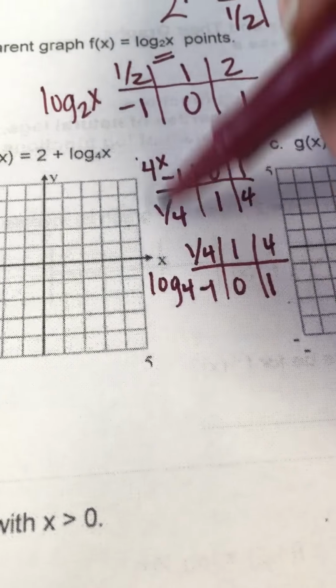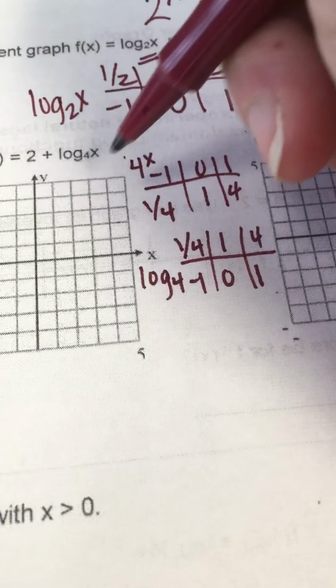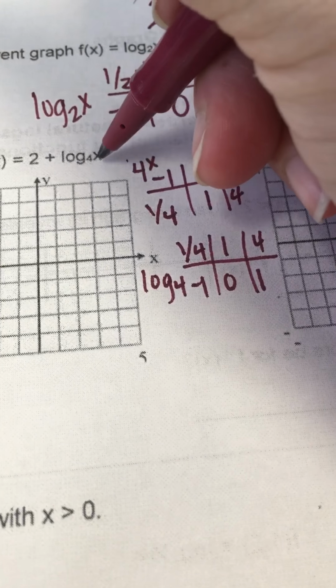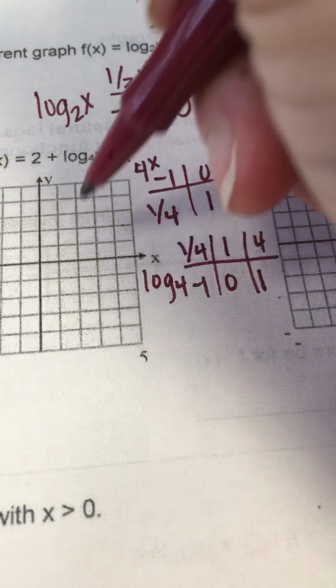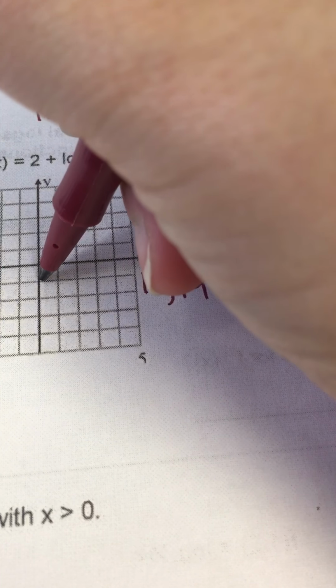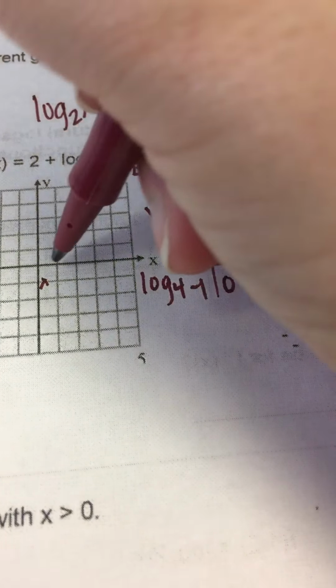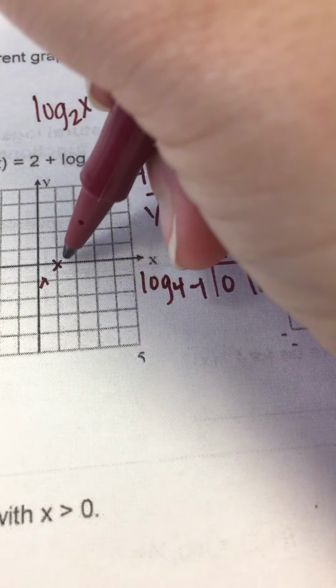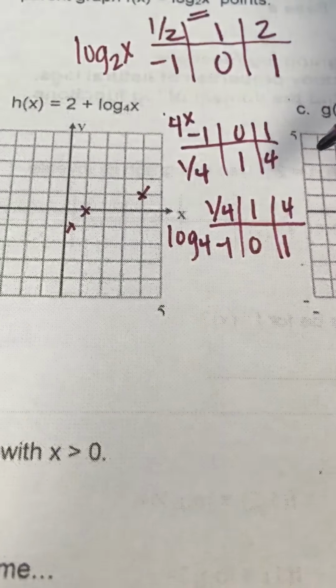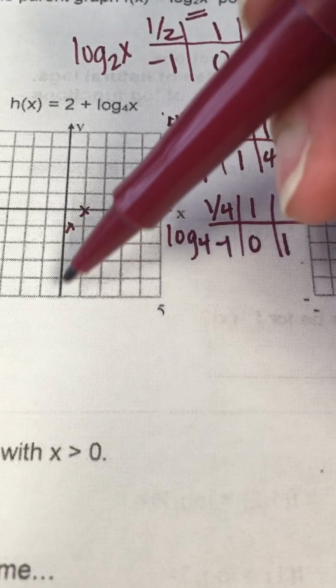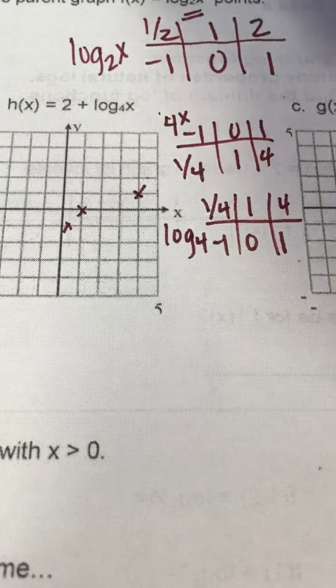The exponentials and logs are inverses, they just flip from each other. So when I'm asked to graph this, I think about what the exponential does first, get those points, and then just flip them. So 1/4, -1, 1, 0, and 4, 1. A lot of these will look like each other. Initially, the log base 2 was a more compact graph. This one goes up quicker, and goes up a little bit slower as we're going to the right.